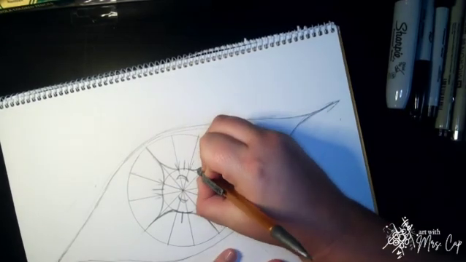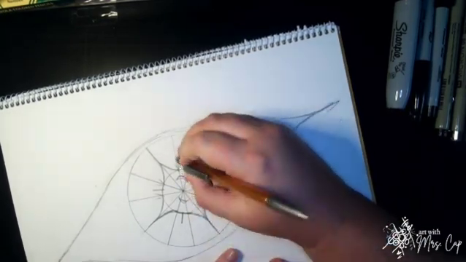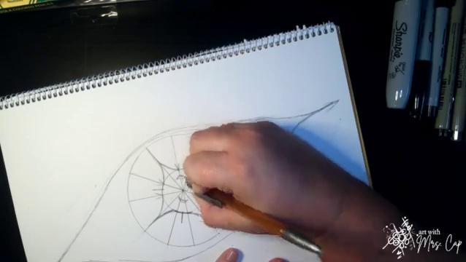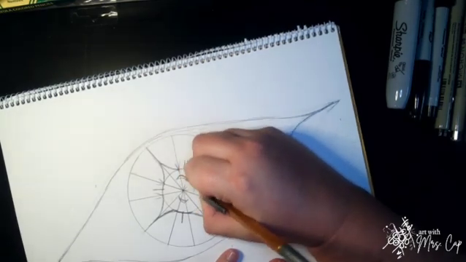All right, so once I've gotten that in there, erase that a little bit.